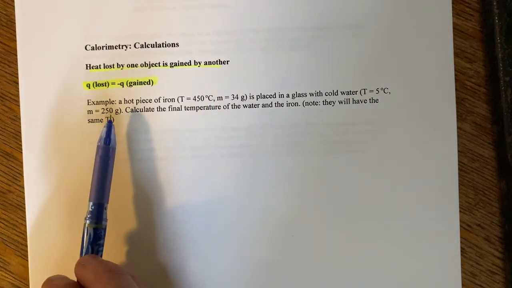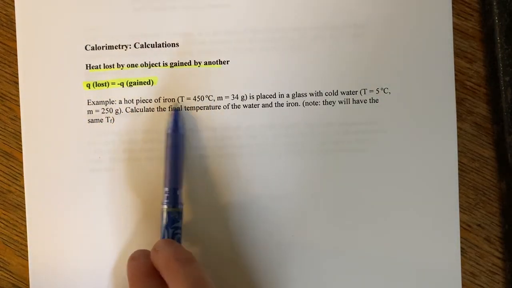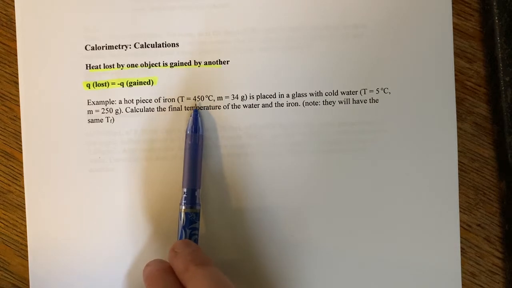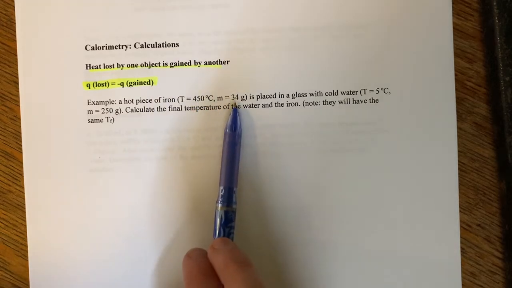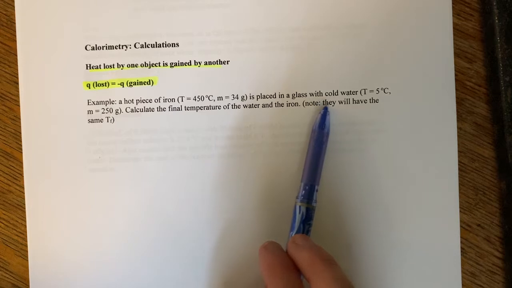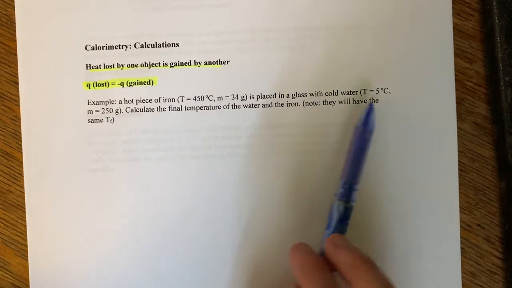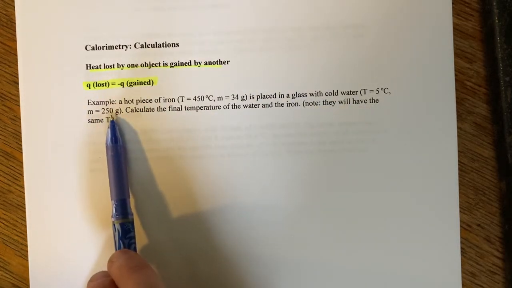So let's do an example. A hot piece of iron, where the temperature is 450 degrees Celsius and it has a mass of 34 grams, is placed in a glass of cold water where the temperature is 5 degrees Celsius and the mass is 250 grams.